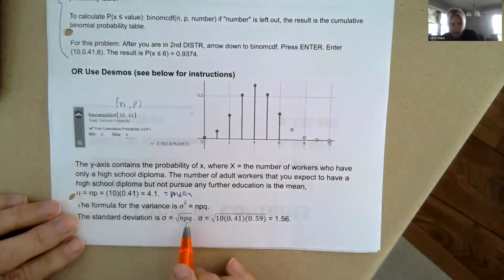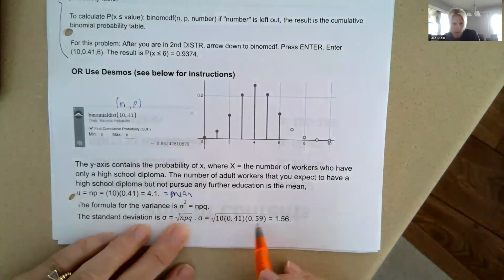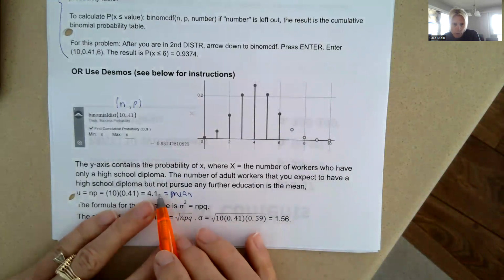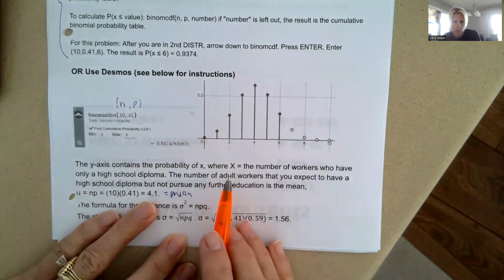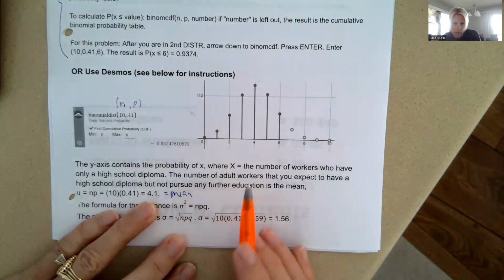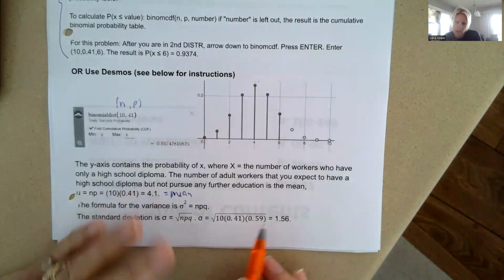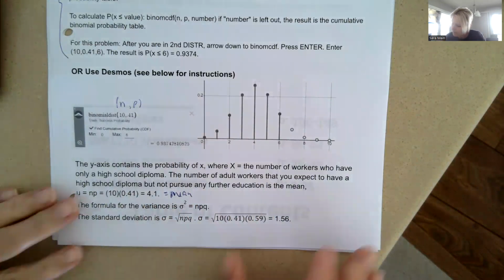And the standard deviation is the square root of n times p times q. So 1.56. So on average, we would expect 4.1 of the workers out of 10 to only have a high school diploma, not pursuing any further education, give or take 1.56. So anywhere from about 2 to 5 workers or so of the 10.